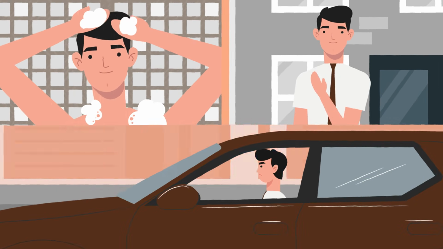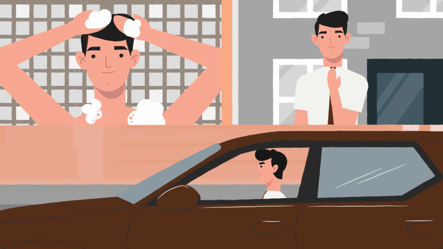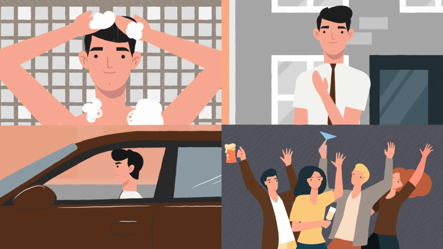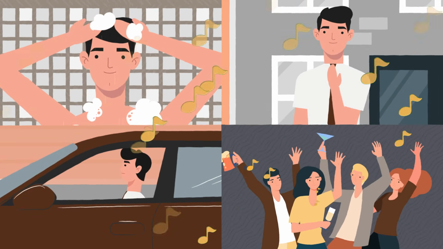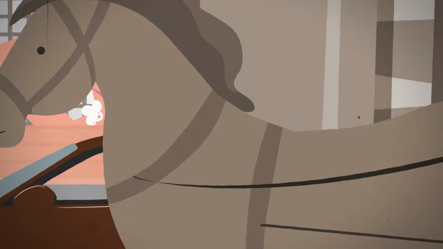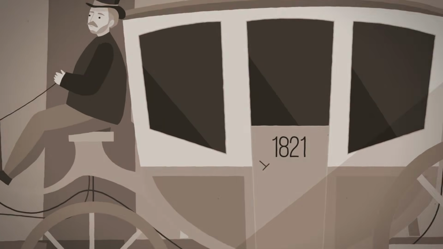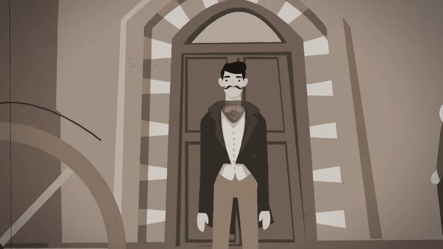Ready. You whip out your phone and order a car. 15 minutes later, you're pulling up to a small house. You hear music, people chatting. This party's got potential. You leave the factory, climb into another carriage, and head over to your friend's house.